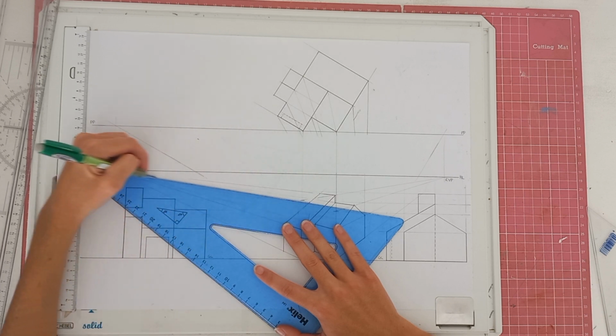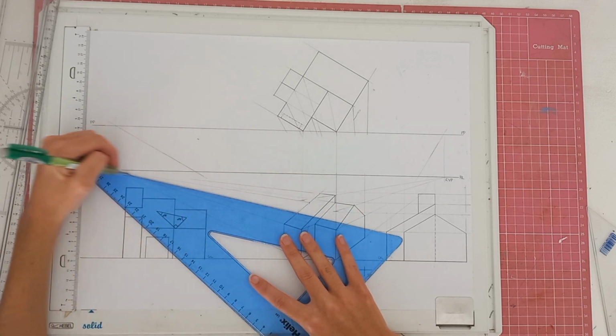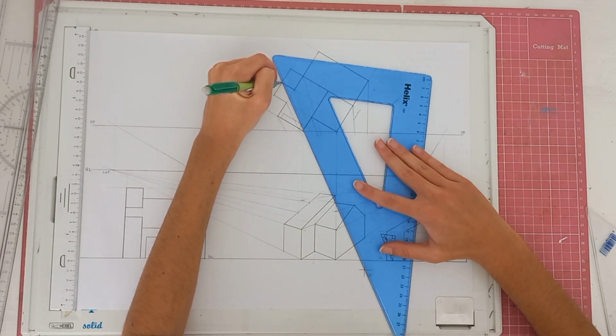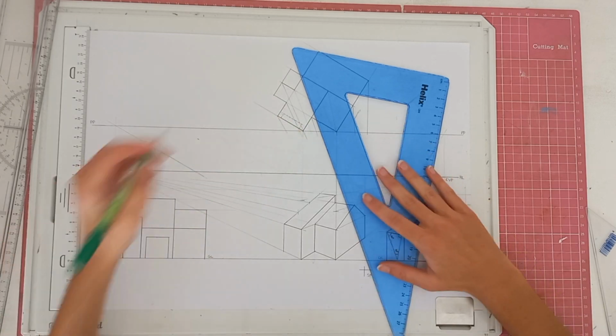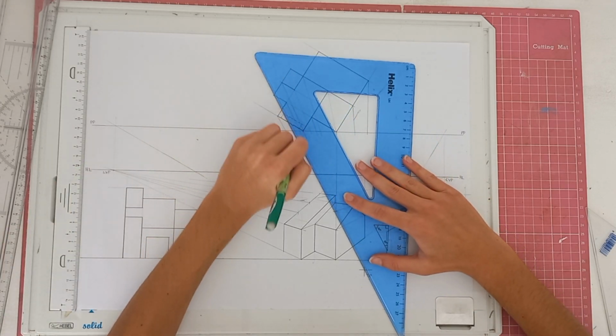So here and here as well. And then just to get the rest of the edge bits, you can take one measurement down. Actually, no, you're taking both down because it's not straight. So you're going to take both down.